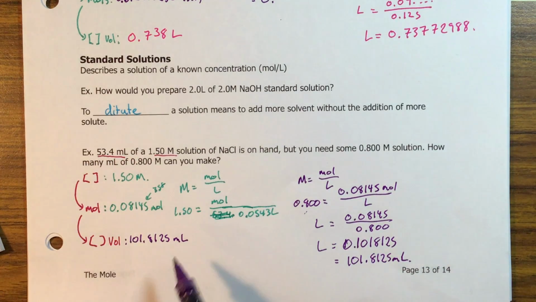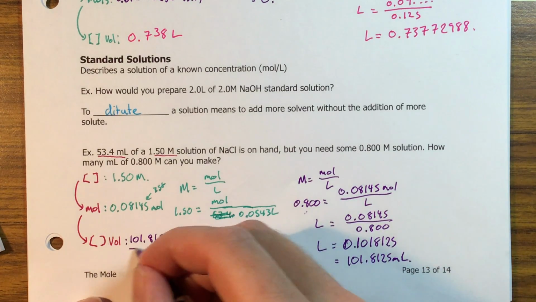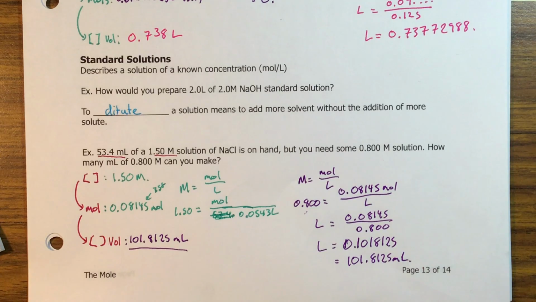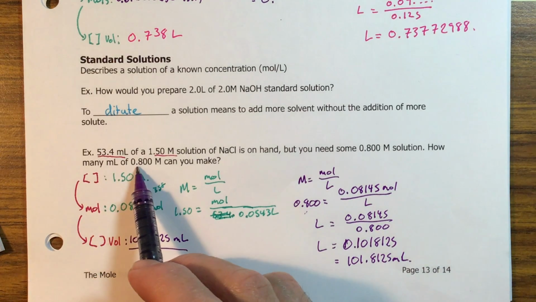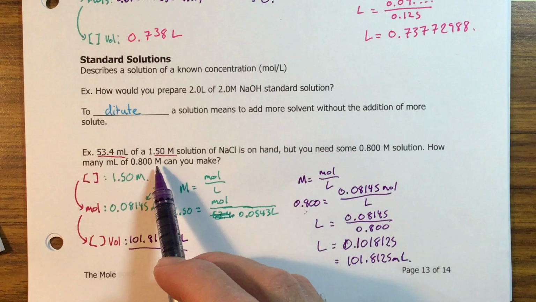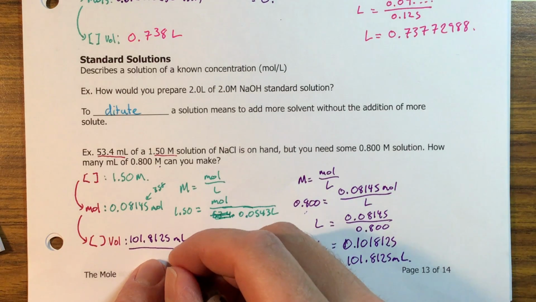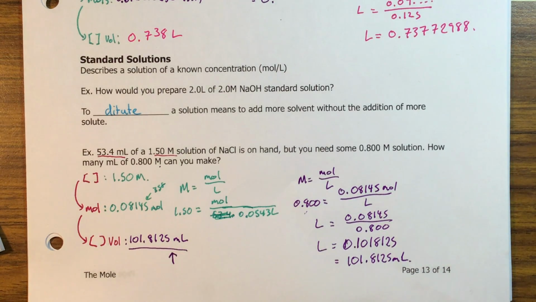So we have to figure out how much more we need. Well, this is how much of it. This is answering the question here: how many milliliters of 0.800 molar solution can you make? We can make this amount.